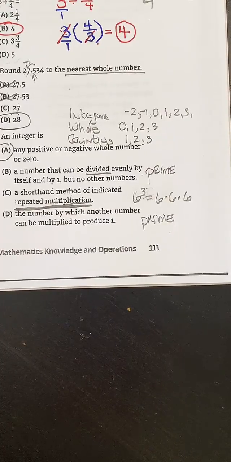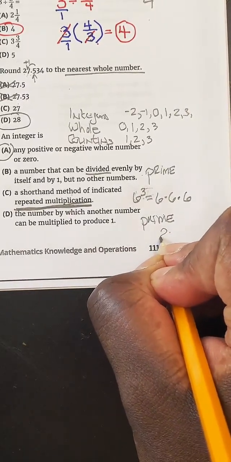So what's the first prime number? Okay, ready? There you go, silly taco. The first prime number is not 1. The first prime number is 2.